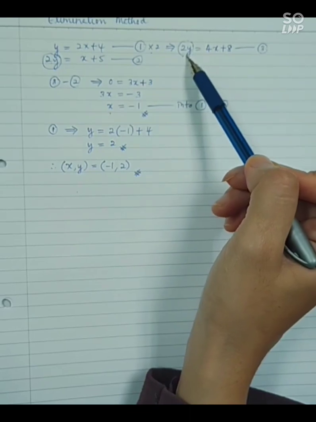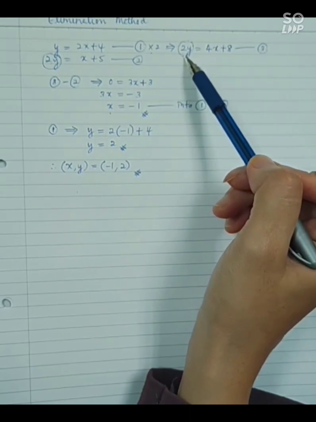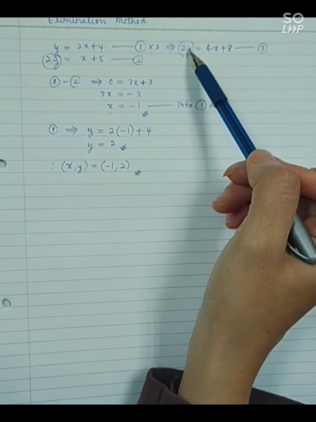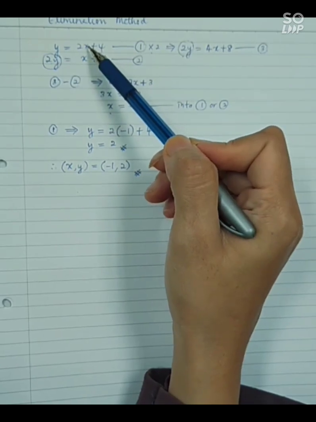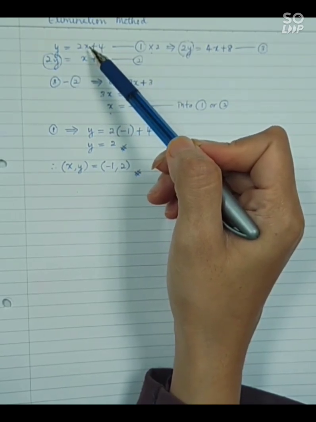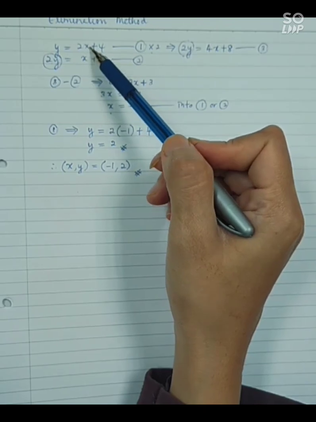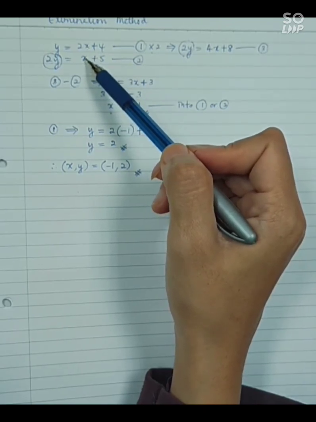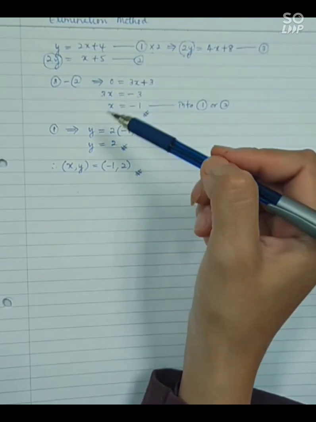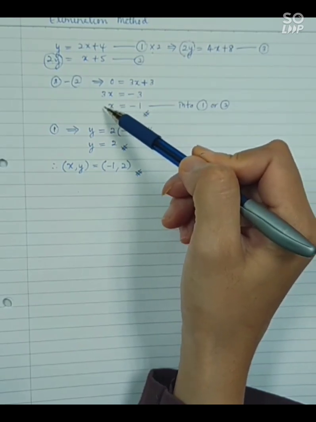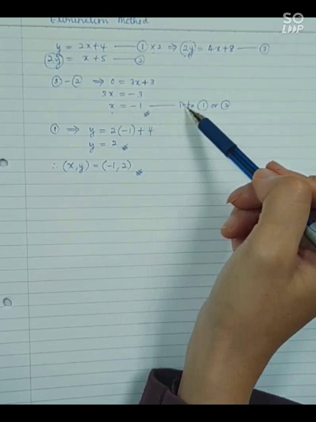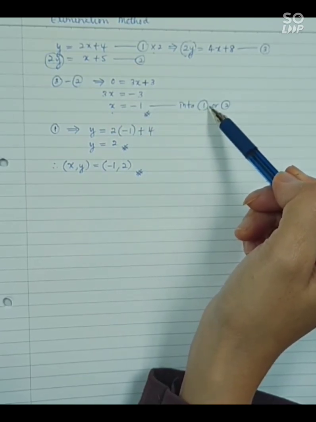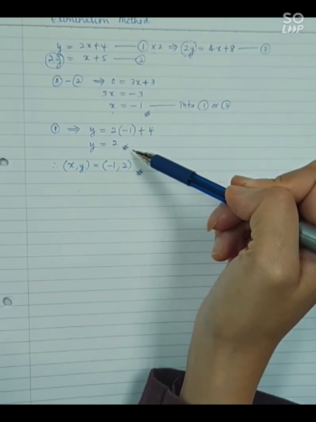For the elimination method, we are only required to eliminate the first variable. In my example, I was trying to eliminate y. Maybe you can work on your own: what are you going to do in order to eliminate x? You can test your understanding by doing that. Once you get either x or y, you can simply replace it into any of the equations to get the other value.